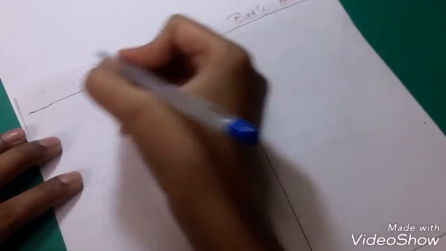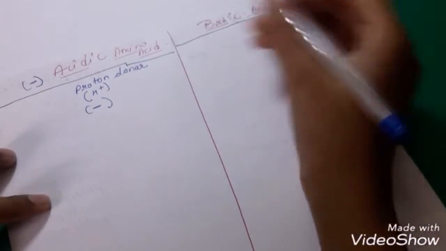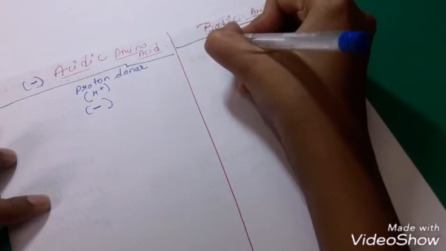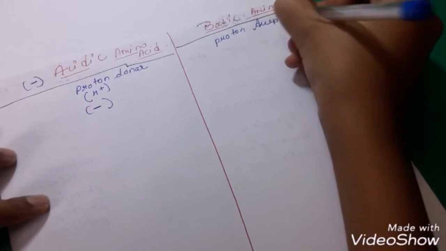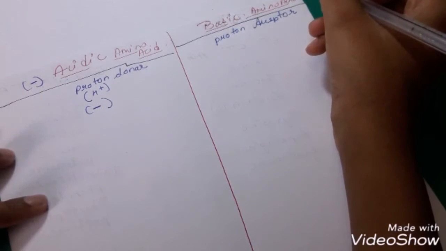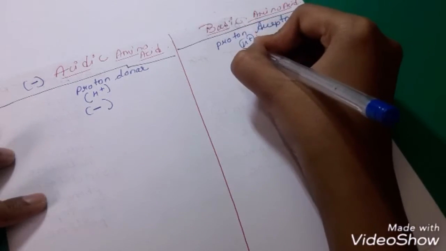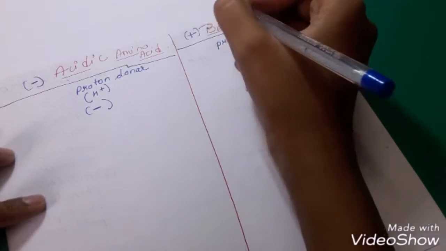So the acidic amino acids are negatively charged, whereas the basic ones are the opposite: they are proton acceptors. They accept the proton and themselves become positively charged.